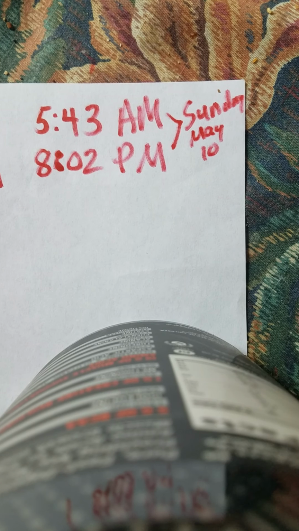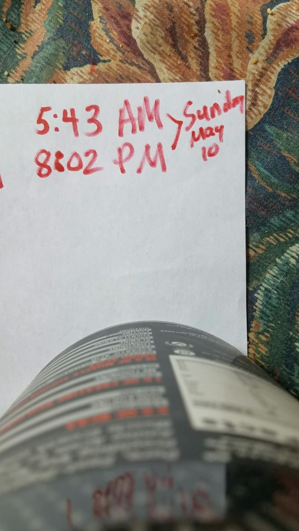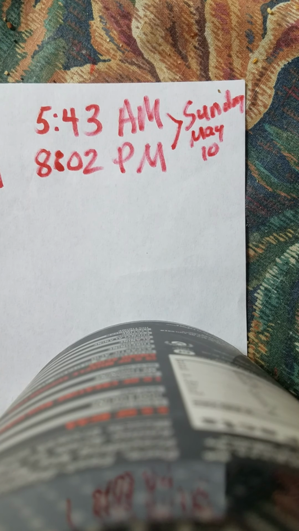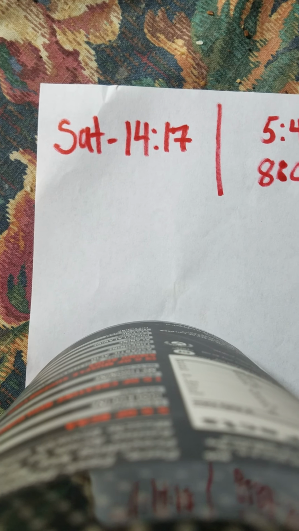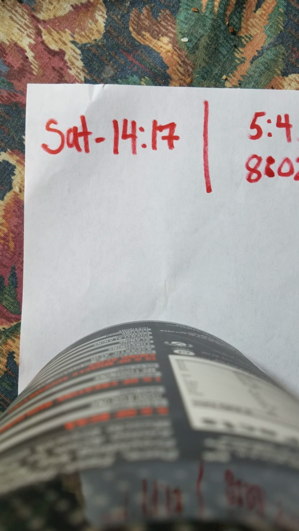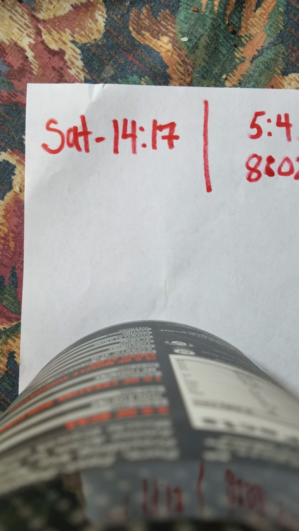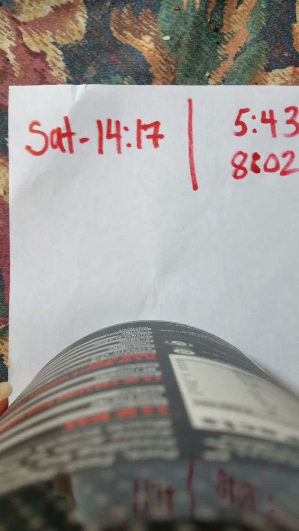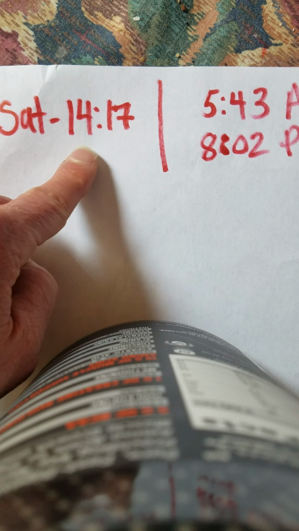We have our sunrise and sunset for Sunday, May 10th, Mother's Day. All right, so always keep in mind, Saturday we had 14 hours and 17 minutes. Because it's spring and it's getting closer towards summer in about 5 weeks or so, we know that the amount of light is going to increase. So just keep that in mind, okay? It's got to be more than 1417.